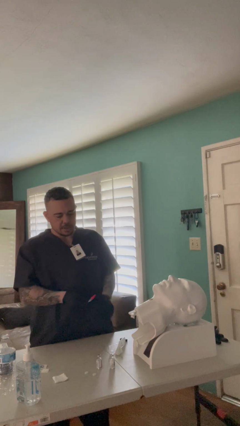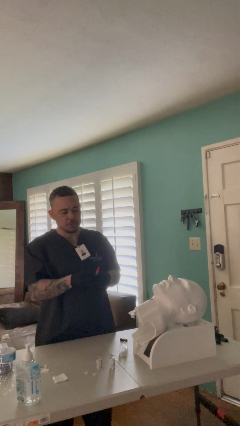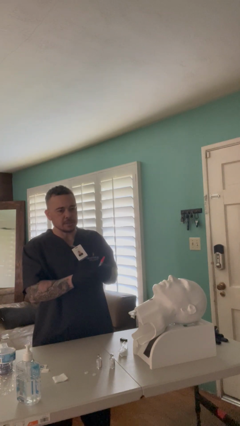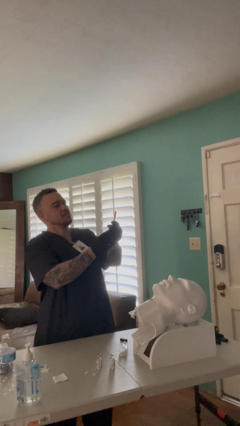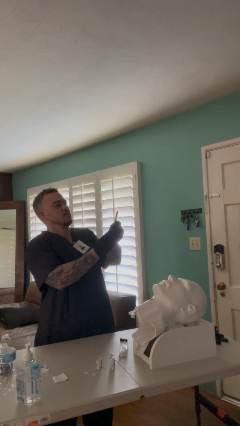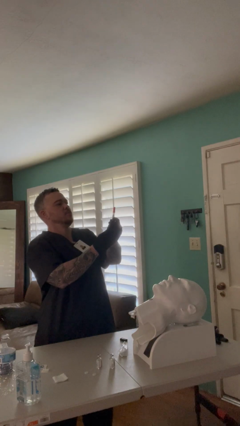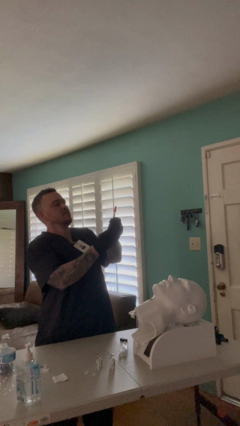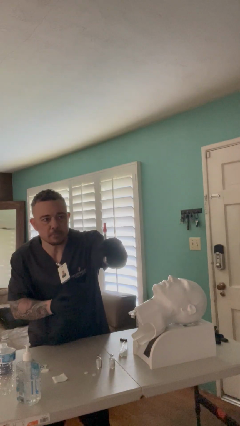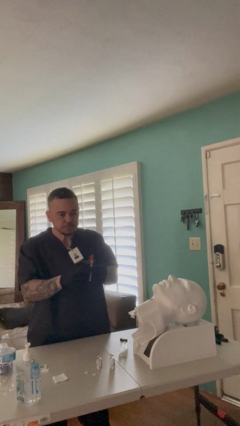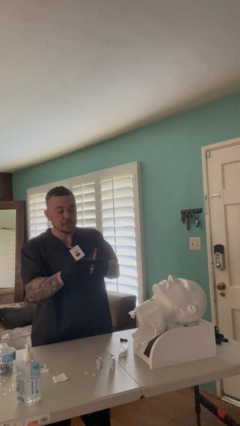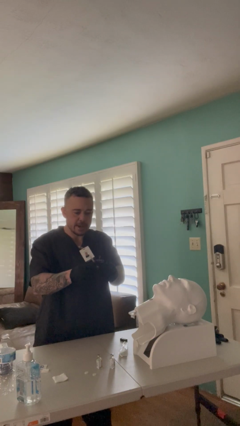Okay, and so with the cap still on, I'm going to draw up 8 units of air. Bear with me, because this particular type of syringe moves really easily. Okay, so I've got my 8 units of air right here. It may be hard to see, but I've got my 8 units of air. Then I'm going to take my cap off.